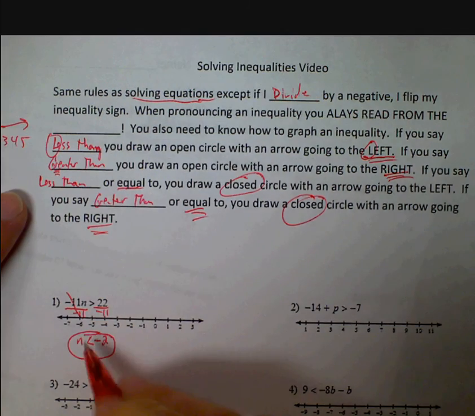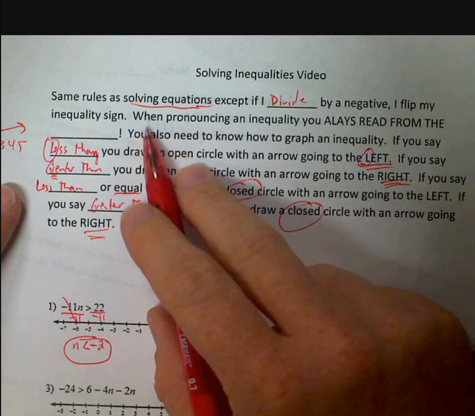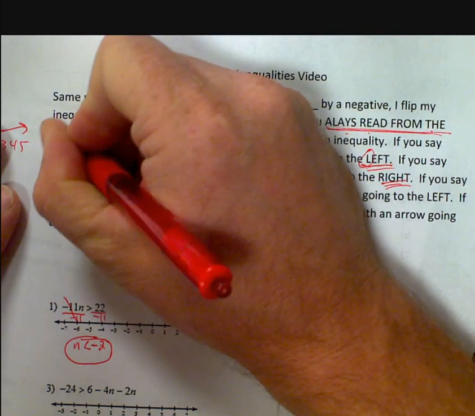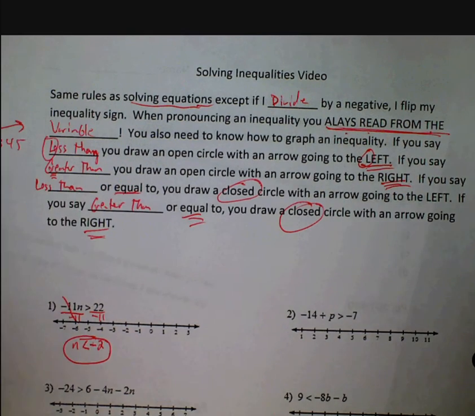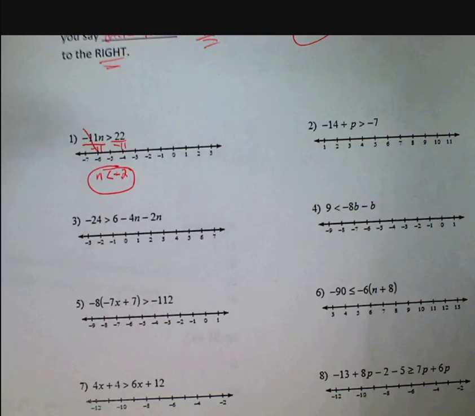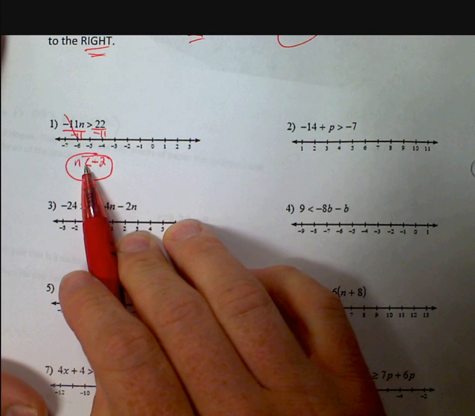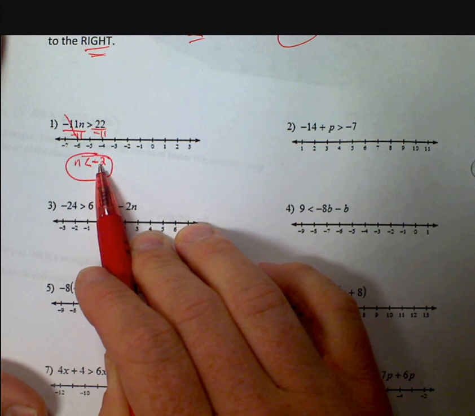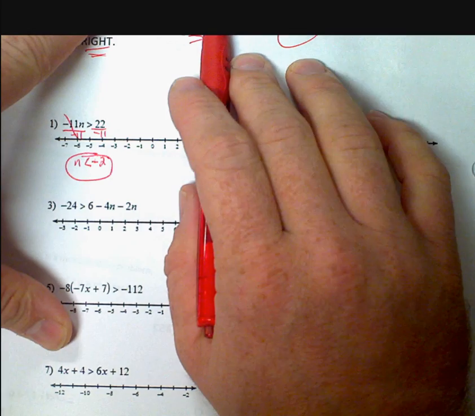Let me pause and come back up here because I skipped a sentence. It says, when pronouncing an inequality, you always read from the variable. The variable is the letter. The variable could be on the left side or on the right. Depending on where the variable is, that's where you start to read. Since n is on the left side and my small space comes first, we pronounce this n is less than negative 2.